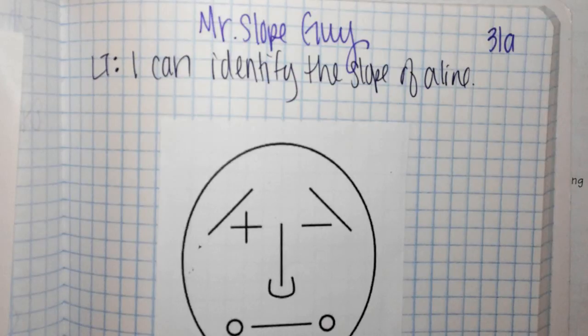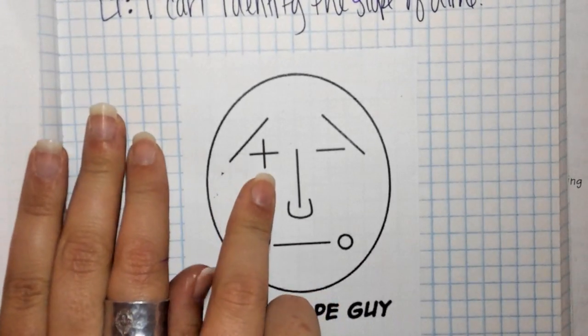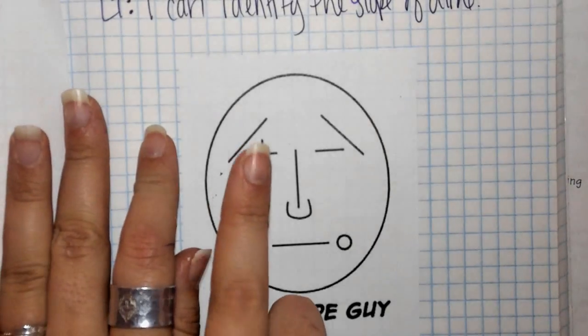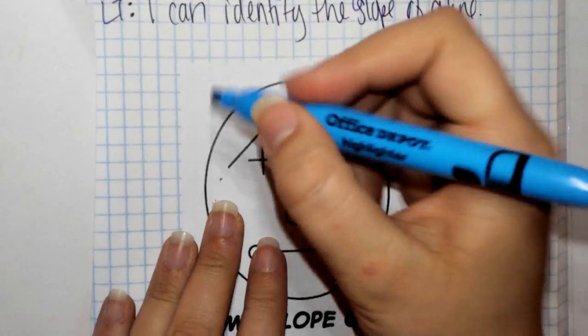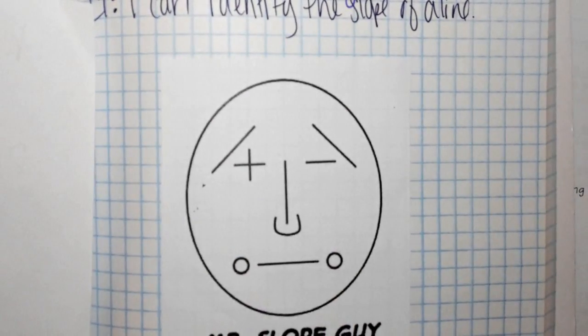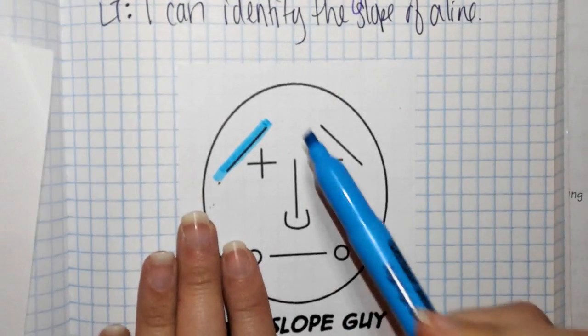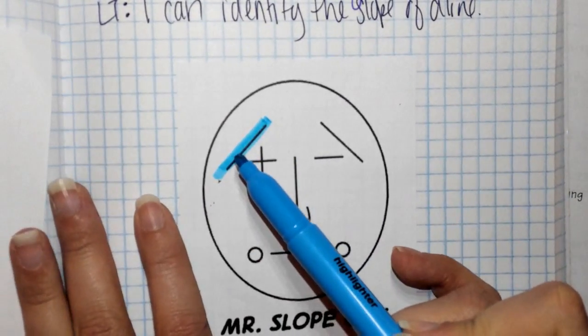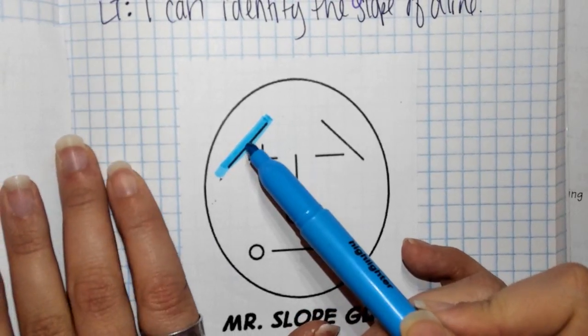Alright, so what we're going to do today is we're going to talk about the different kinds of slope that we have. So let's start with his left eye. Now that's a positive slope. And the way to think about it, and I want you to take one of your colors and you're going to color over that line. So we know that all of our positive lines today, I'm going to color mine blue.